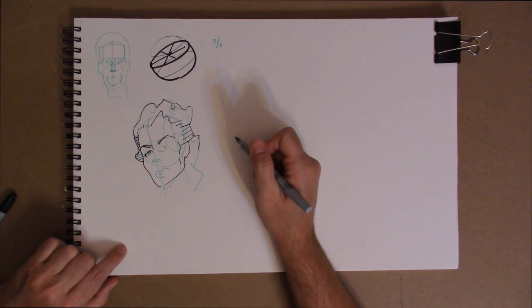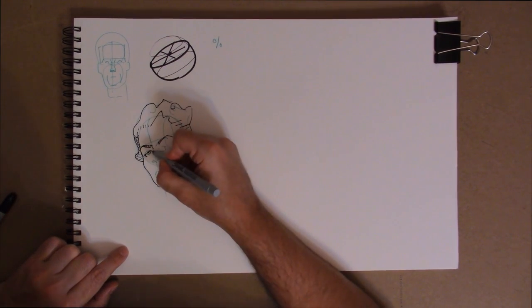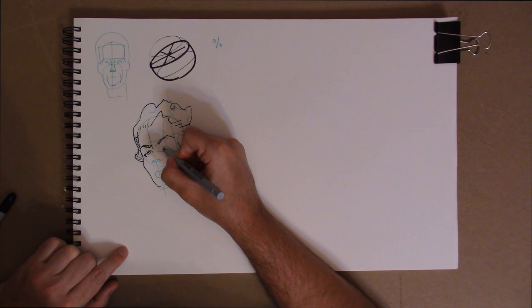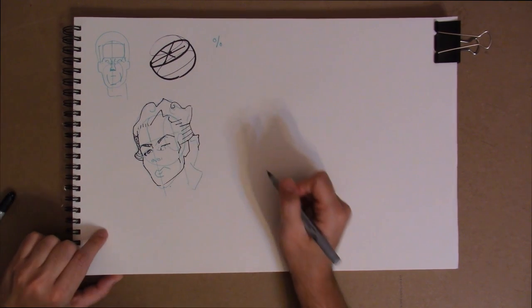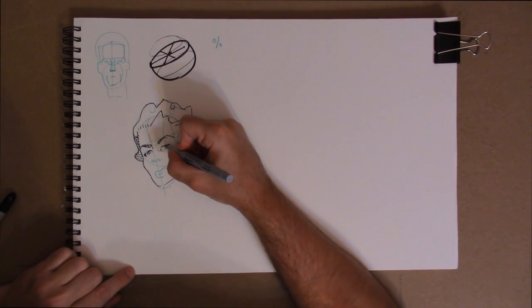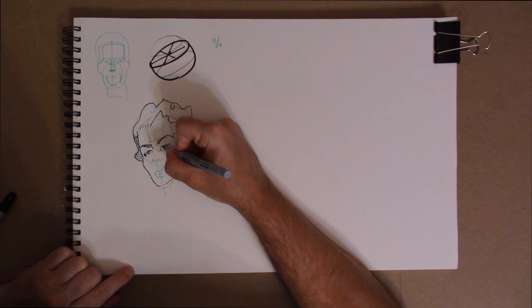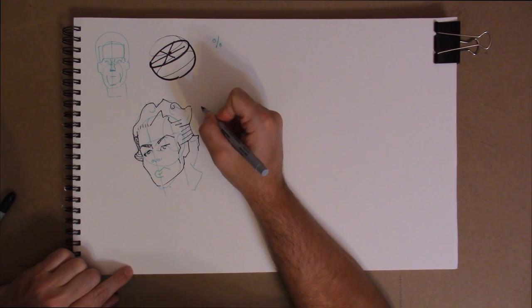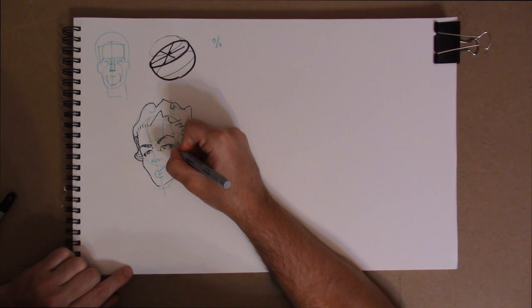Drop that eye in there. The eyes will make or break your drawing. It's really kind of crazy how it works. But I think that a lot of times, if you just take it easy, you can get a good eye drawn. It's when you overwork them that they tend to fall apart.